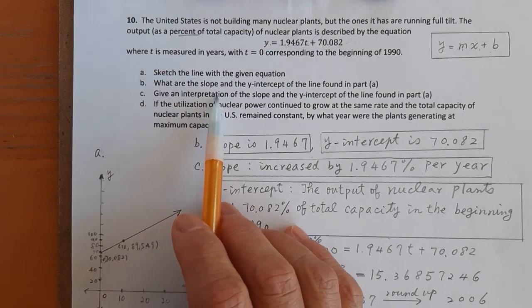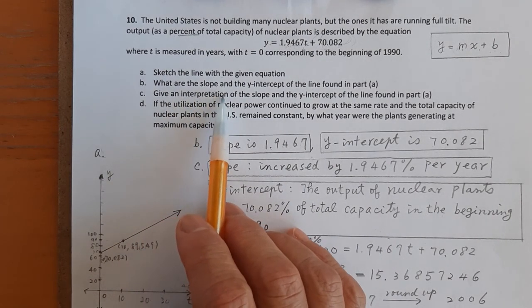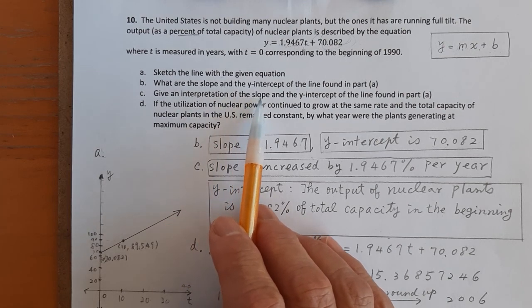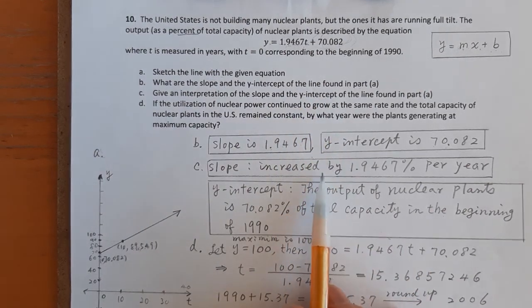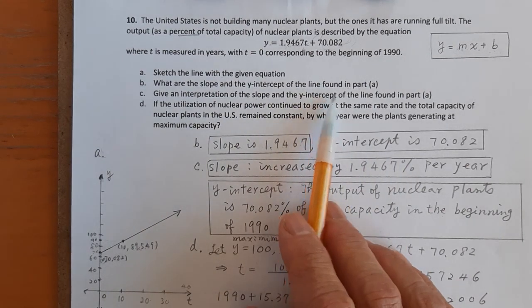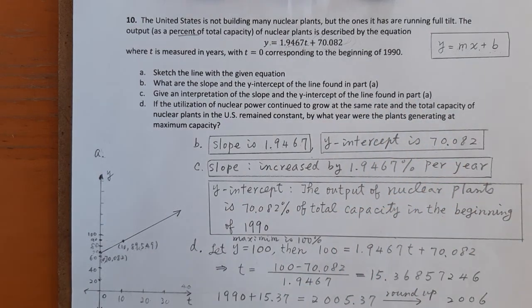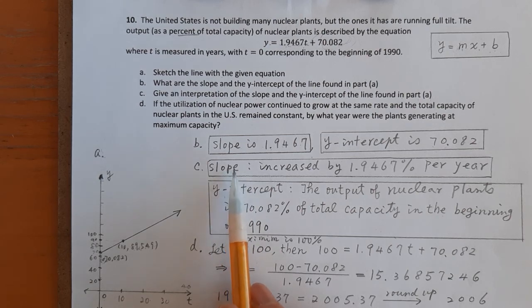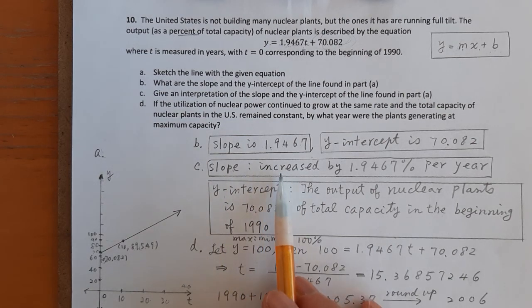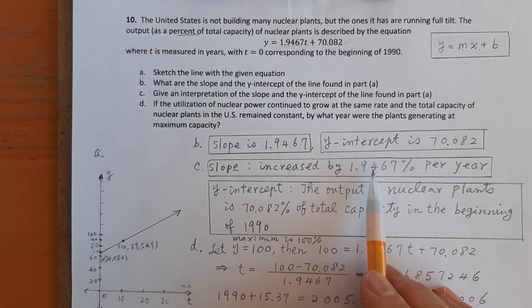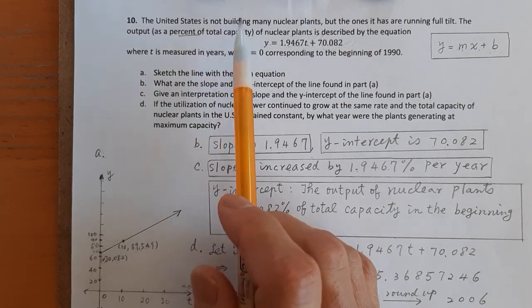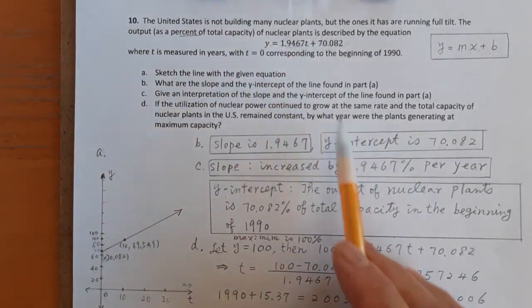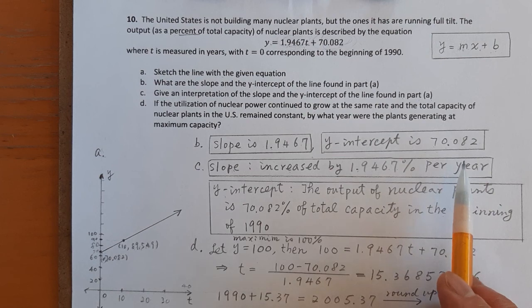Give an interpretation of the slope. What's the meaning of this slope and the y-intercept of the line found in part A? This slope is an increase of 1.9467 percent, because here it is a percent of total capacity, per year.